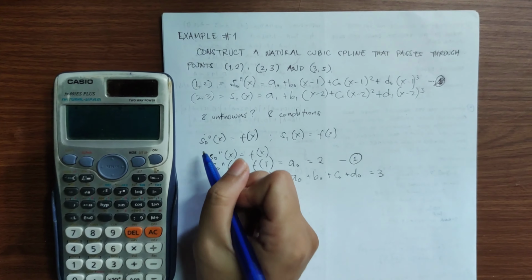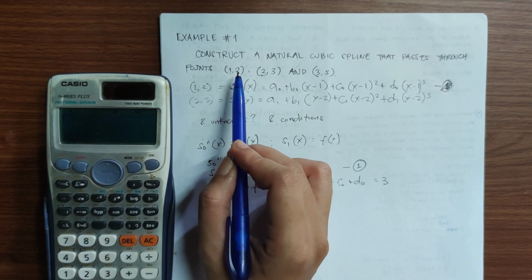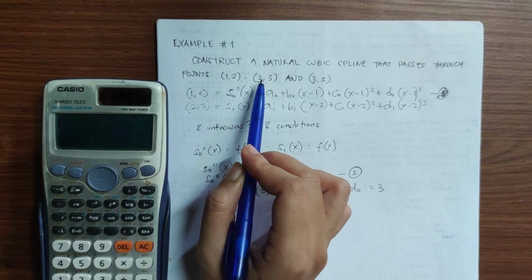Which is yung 1 to 2, yun to yung ginamit natin. So, ang makukuha natin is yung 3.